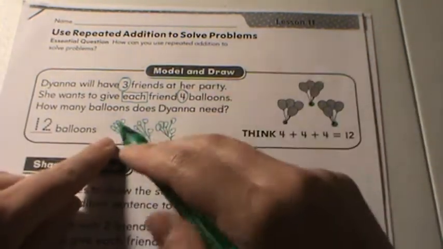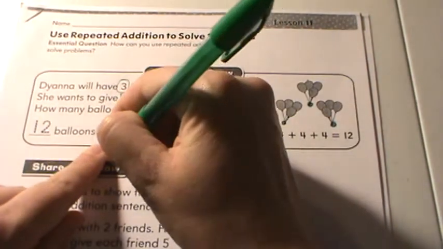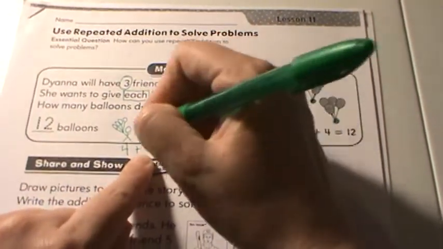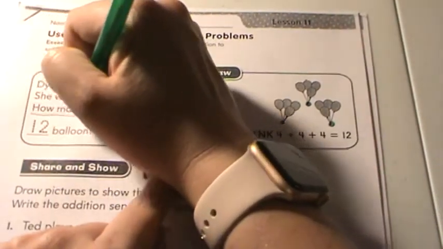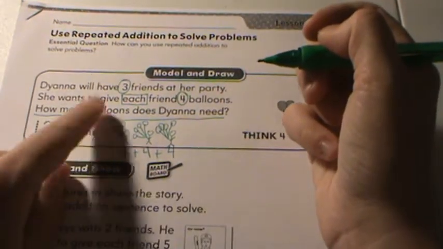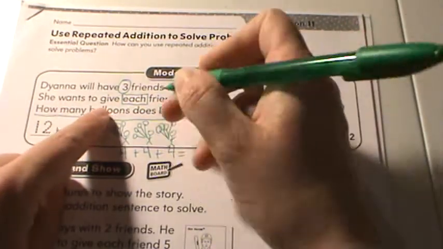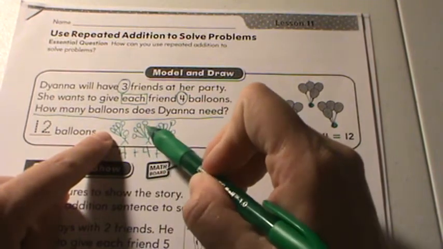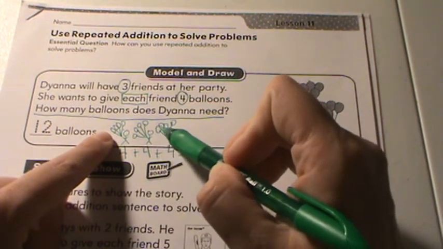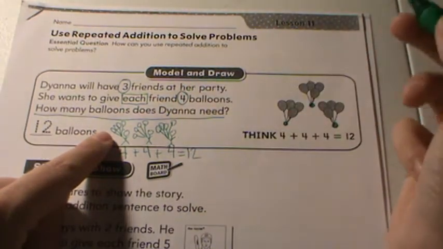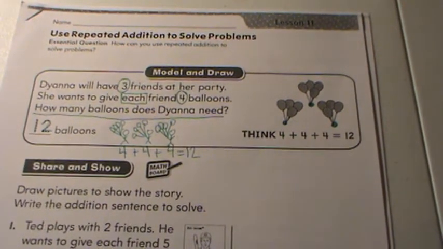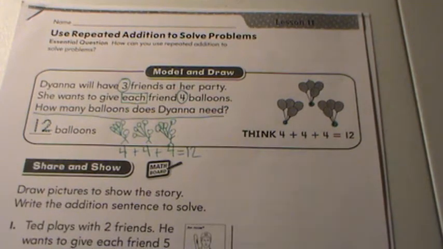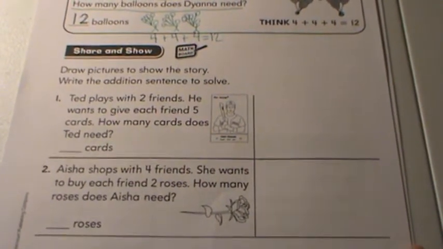So what we're doing is adding the balloons. This friend got 4 balloons, plus this friend got 4 balloons, plus this friend got 4 balloons. Our question is, how many balloons does Diana need? She needed 4 here, plus 4, which is 8, plus 4 more, 9, 10, 11, 12. So she needed a total of 12 balloons to give all of her friends 4 balloons. Picture the story in your head and draw a picture to help you solve it, okay?